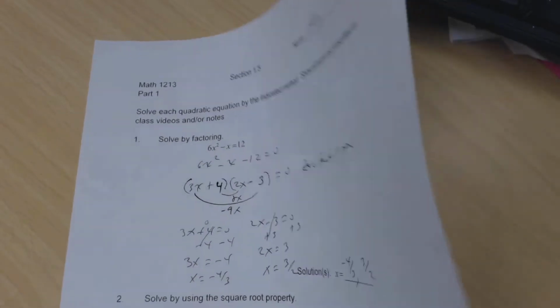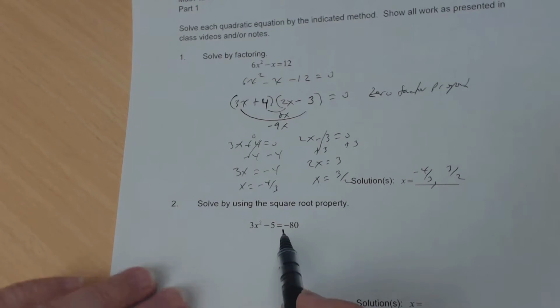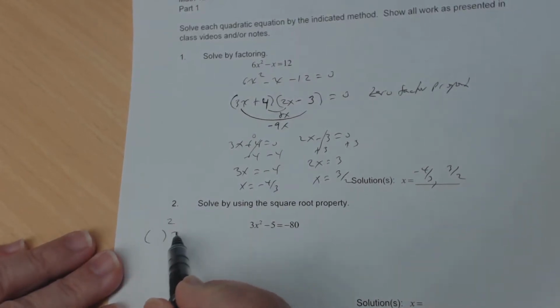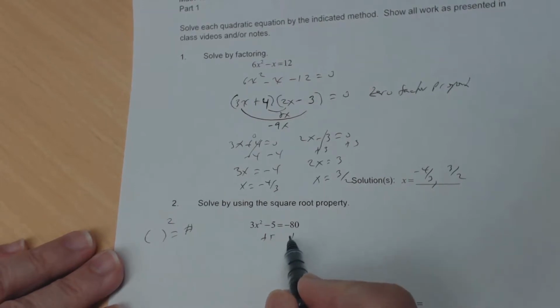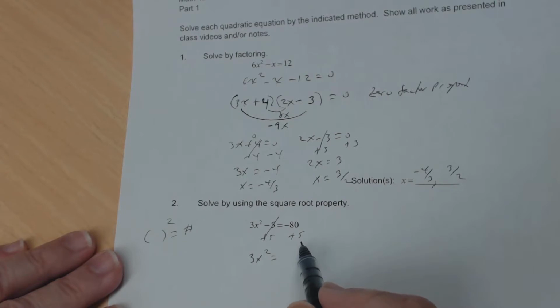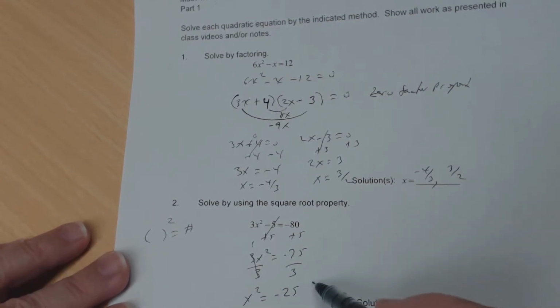Okay, in the next one, they want you to solve using the square root property. To solve using the square root property, I've got to get the algebraic expression squared equal to a number, so it's got to be in that form first. That means I've got to add 5 to both sides first. I get 3x squared equals, and a negative 80 and a positive 5 is a negative 75. Then I've got to divide both sides by 3. When I divide both sides by 3, I get x squared equals negative 25. So that's where I'm at.